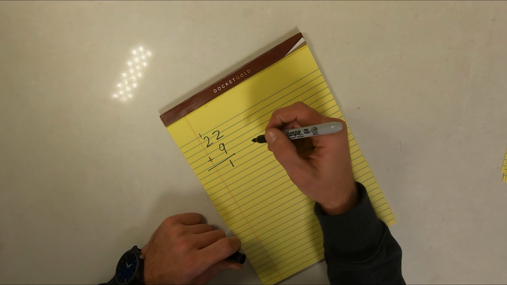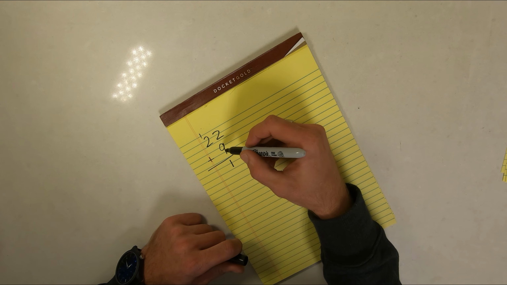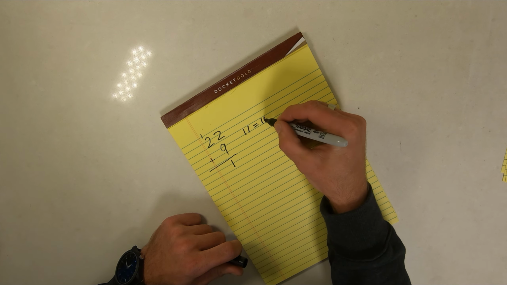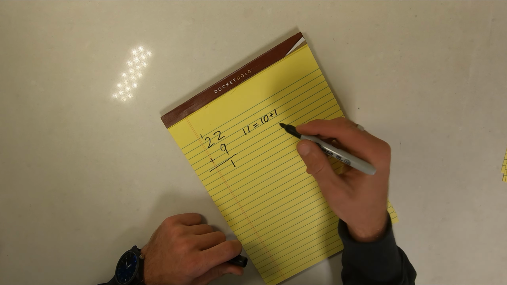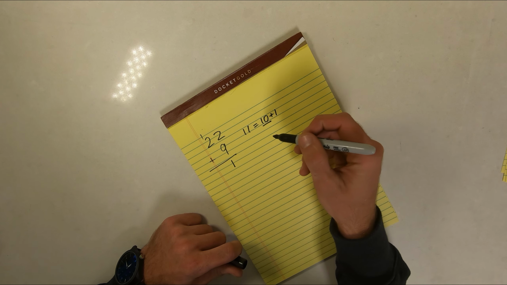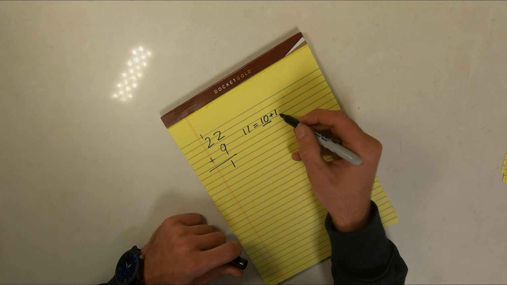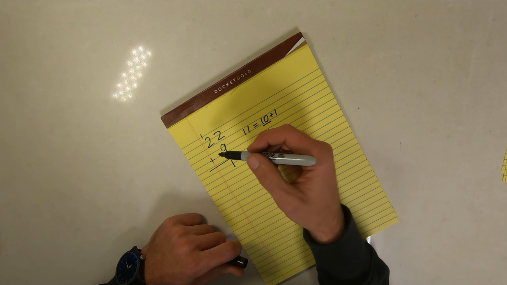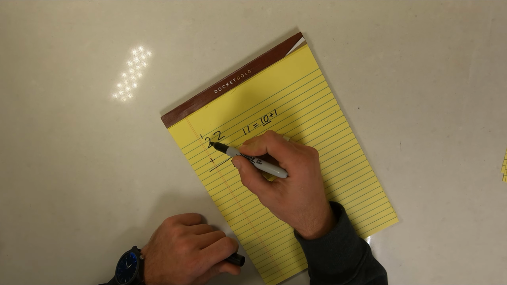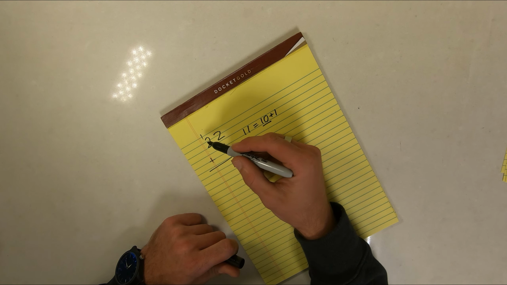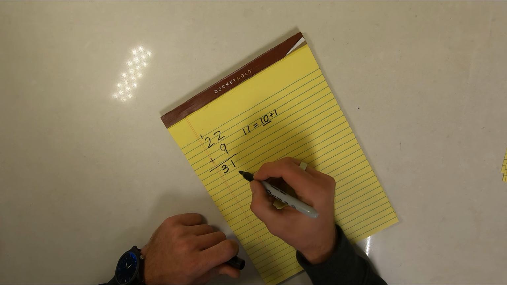And why do we do this? Because 11, which is 9 plus 2, is equal to 10 plus 1. Because we have a whole 10 here, we can just put it in the tens place, and we have 1 left over, so we put the leftover in the ones place. So now we take the 2 tens that we already had and the 10 that we added, so it gives us 3 tens. So we have a total of 31.